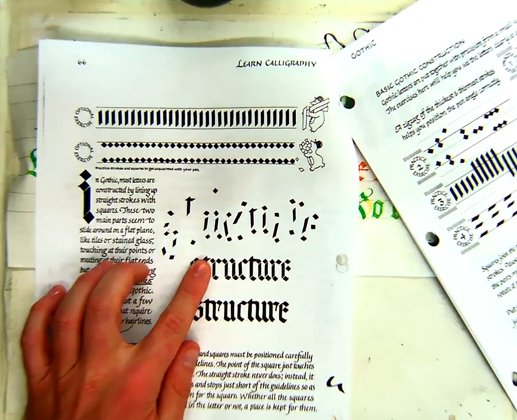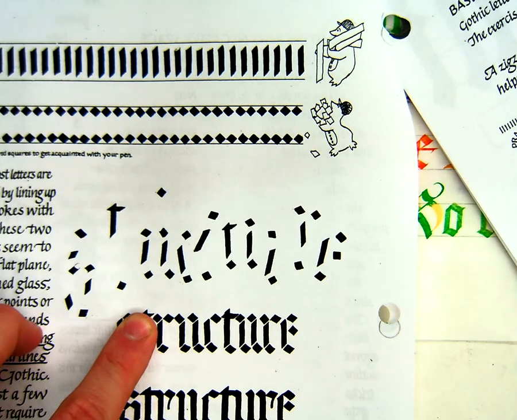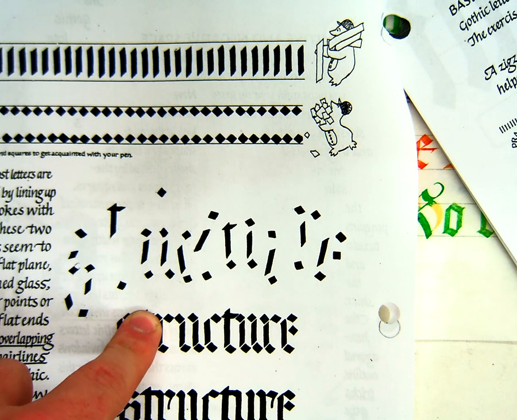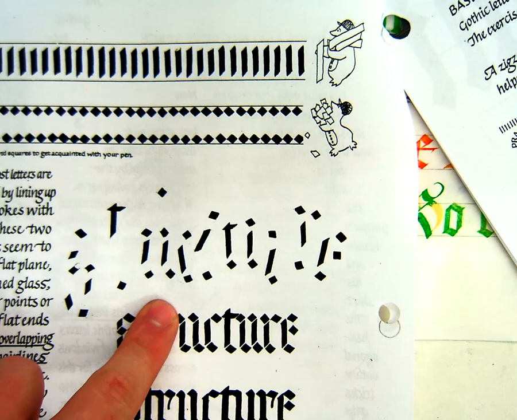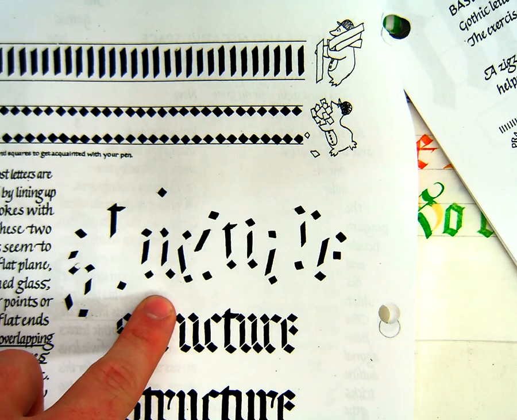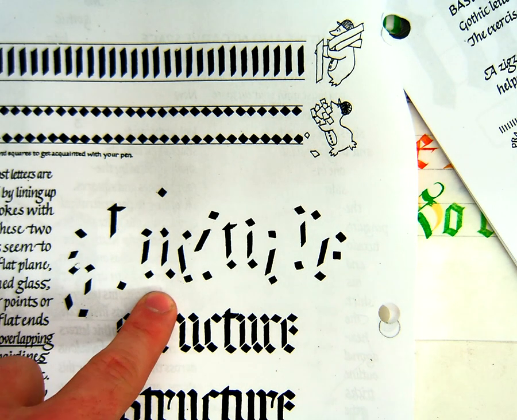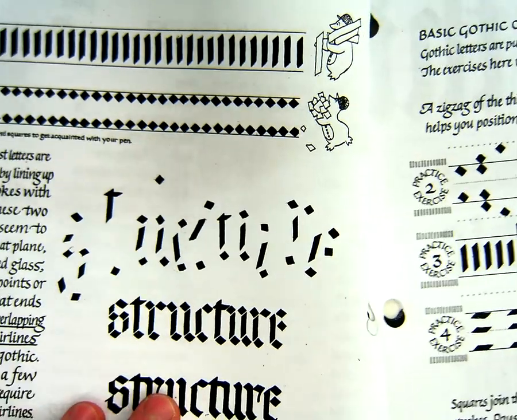But essentially, here are the strokes of Gothic. It's just vertical lines and diamonds. That's it. This is like 90% of them. There will be some curvy lines, like for the letter D, G, and Y, which I'll go over a couple of those today. But let's just start.